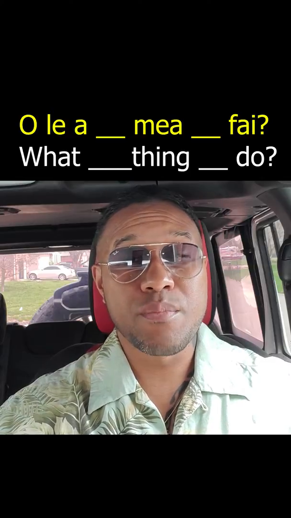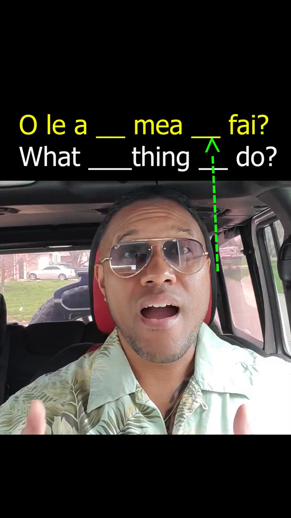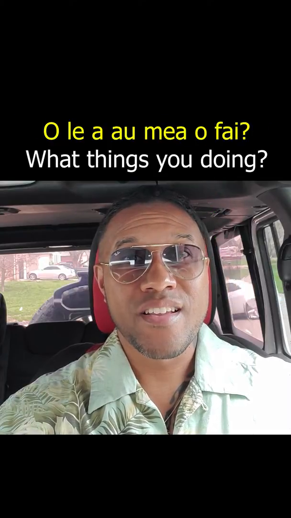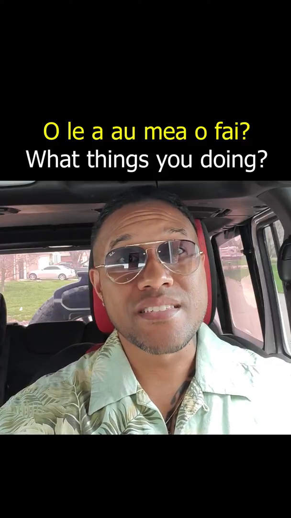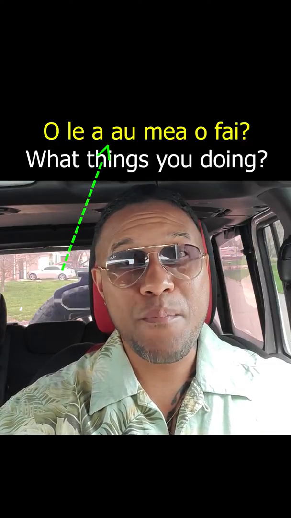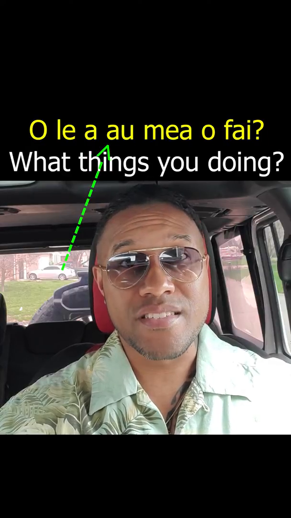So you can change the question by changing the limiter and the tense marker. O le a au mea o fai. Right here we changed our noun phrase from singular to plural by changing the limiter. So lau mea, or your thing, to au mea, or your things.